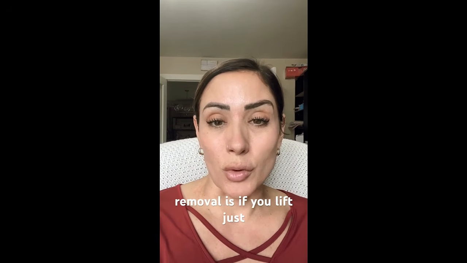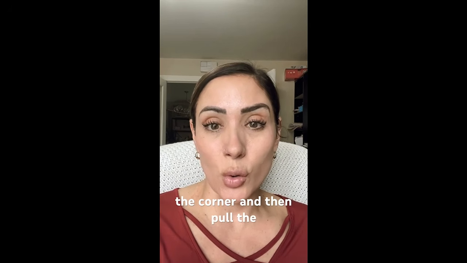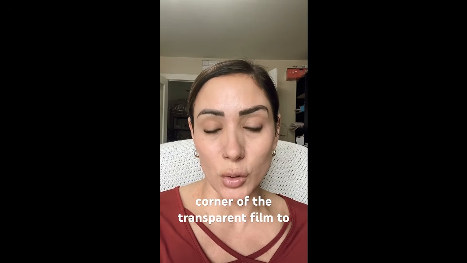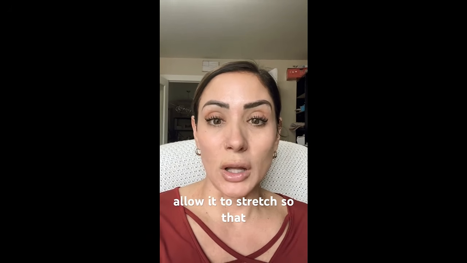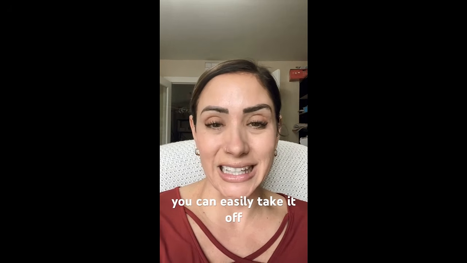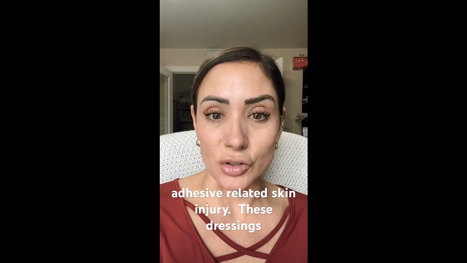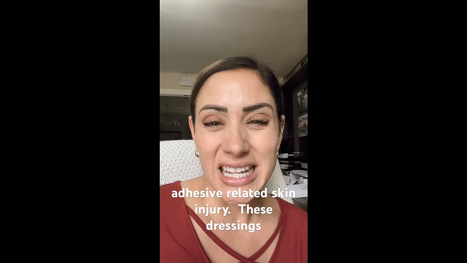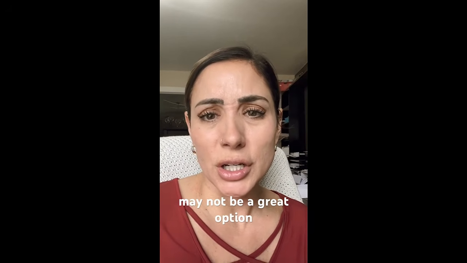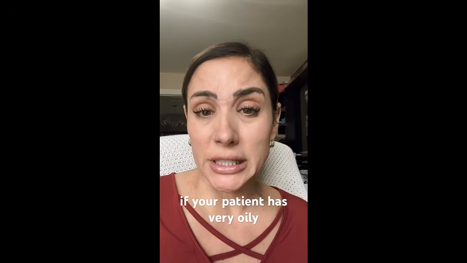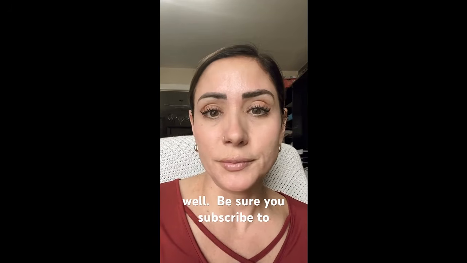And just a tip with removal is if you lift just the corner and then pull the corner of the transparent film to allow it to stretch so that you can easily take it off, you're going to avoid a medical adhesive related skin injury. These dressings may not be a great option if your patient has very oily skin or sweats a lot as well.